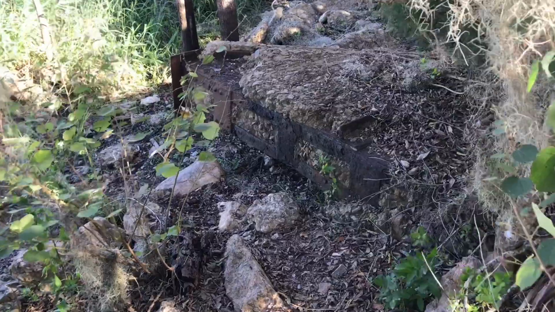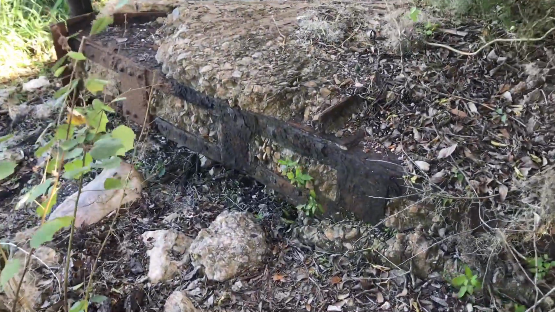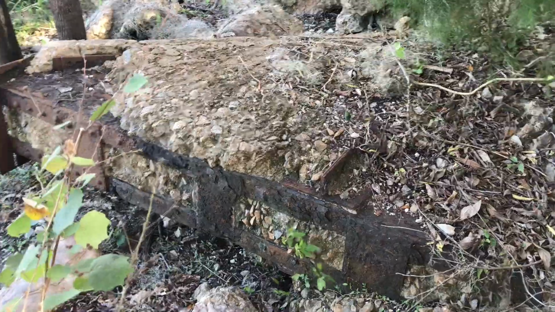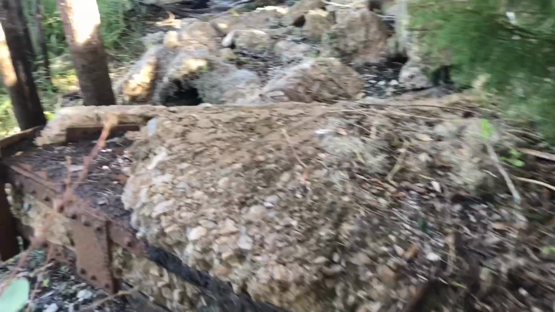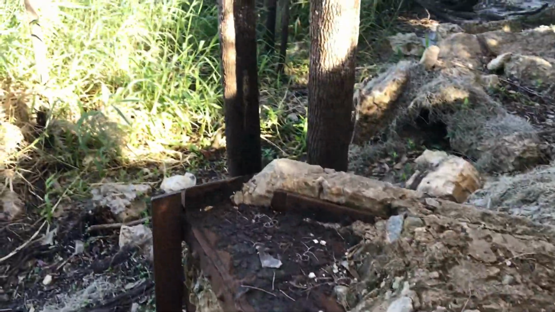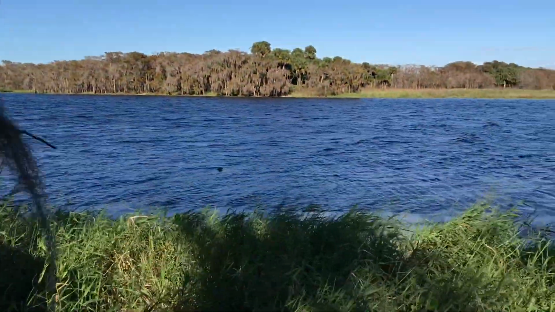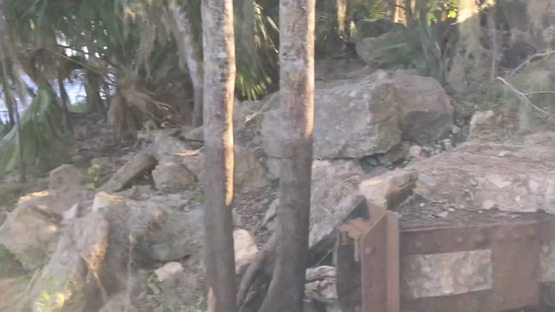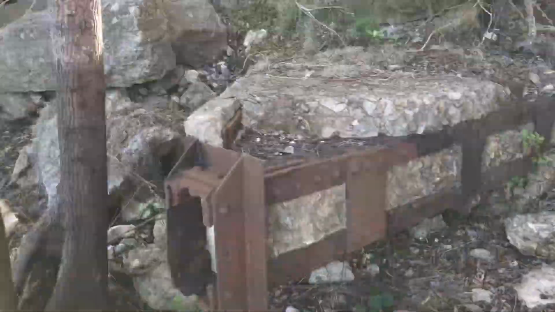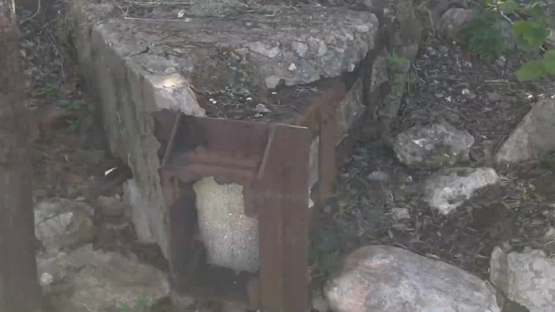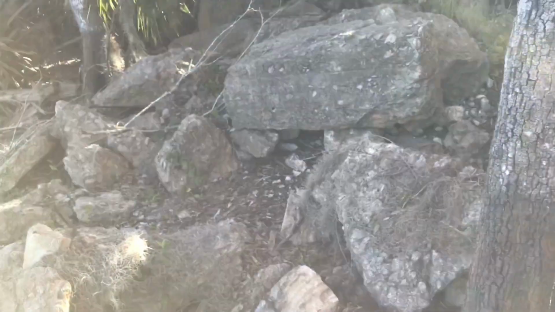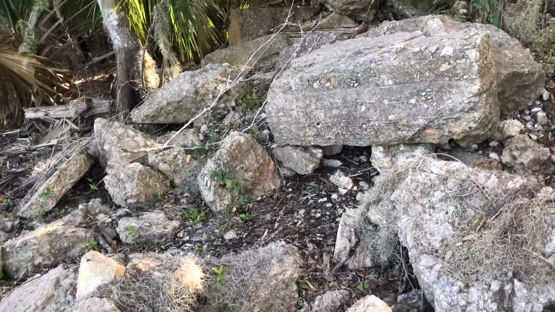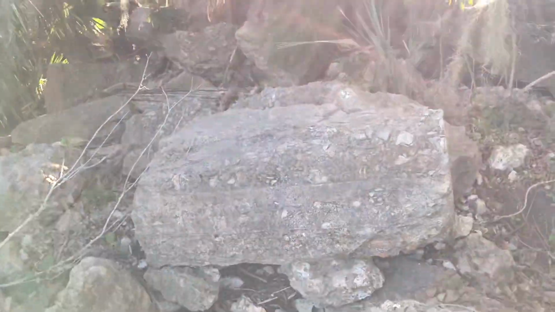Okay, there's iron built into this rock formation here, so it appears to be a bridge. Come down here, right at the water's edge. Looking at this iron feature built into the rock, this rock actually looks like it's cement built with coquina shells.